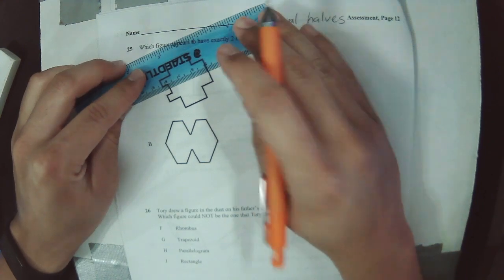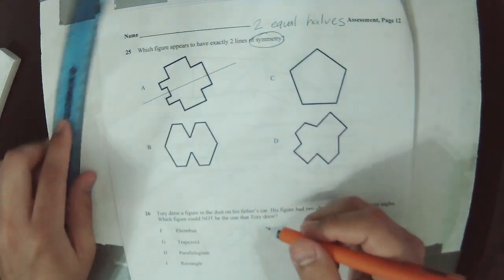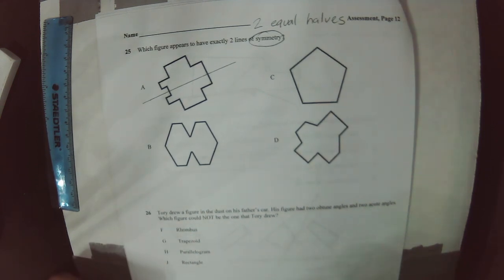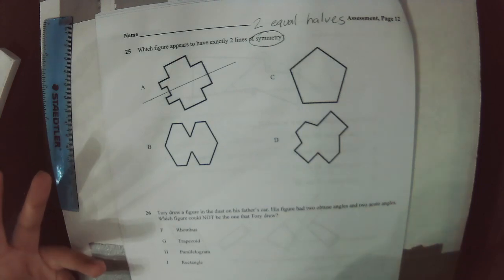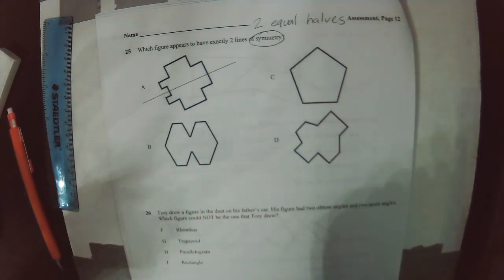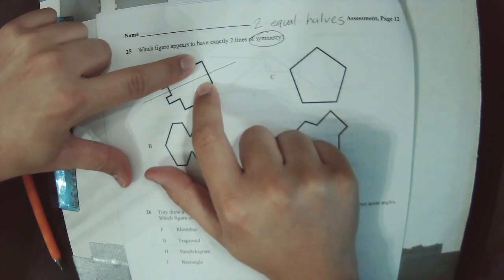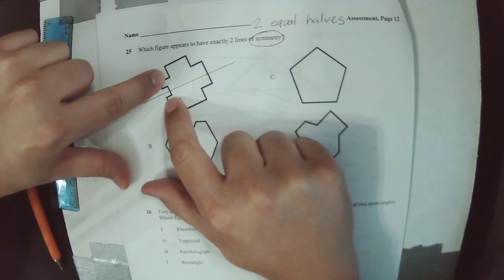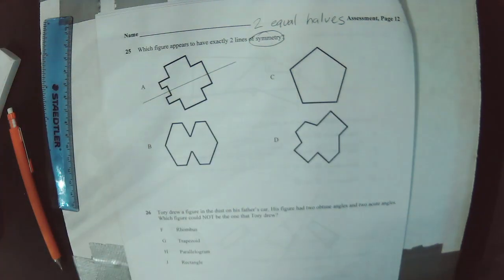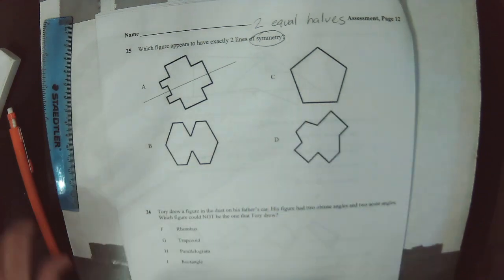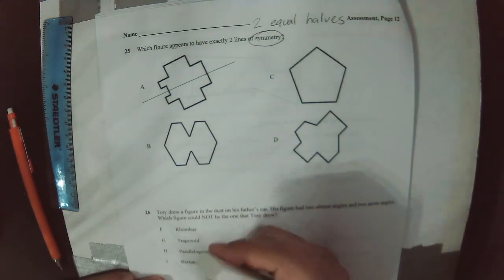Figure A has 1 line of symmetry going along this way. Again, if I'm not sure, if I'm thinking to myself, well, do I really know that they're equal? Are they the same? Take your fingers, put them on either side, start tracing your shape. If your fingers are doing the same thing, then you know, same. If one finger is moving for longer than the other or moving in a different direction, you know it's not.